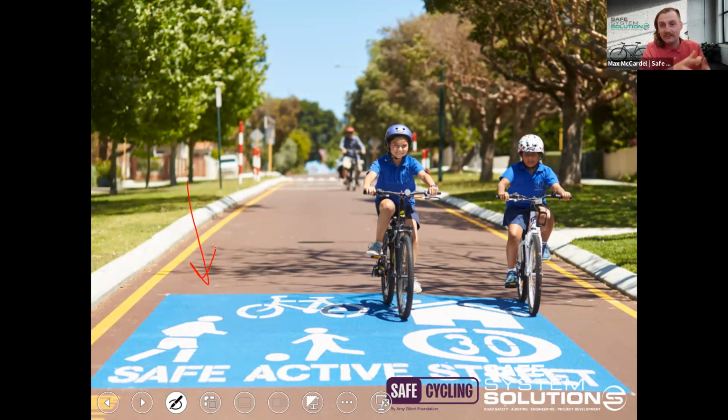Cyclists are just encouraged to use the carriageway just like any other traffic, and instead traffic are kind of prompted throughout this corridor that this is not just a typical cross-section or a typical carriageway where they're the primary vehicle, they're sharing the space. So safe, active streets for those in WA.